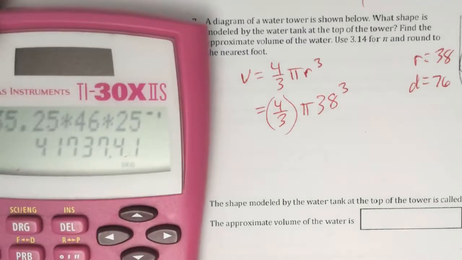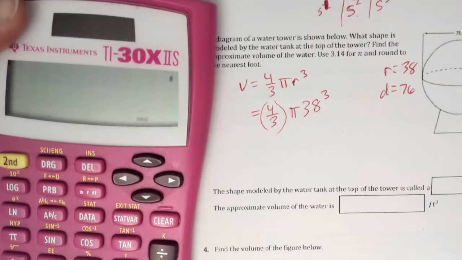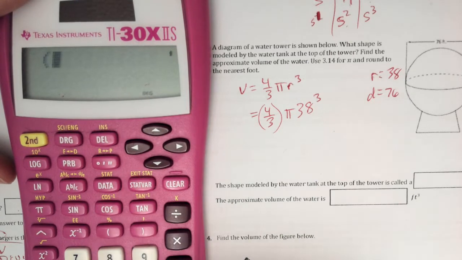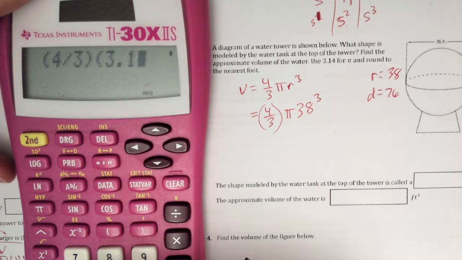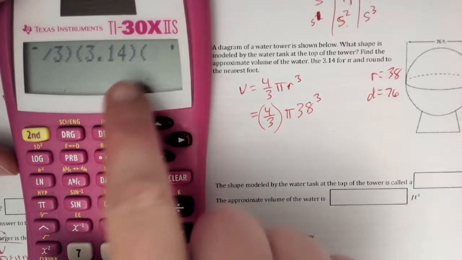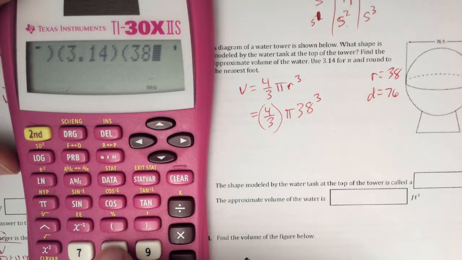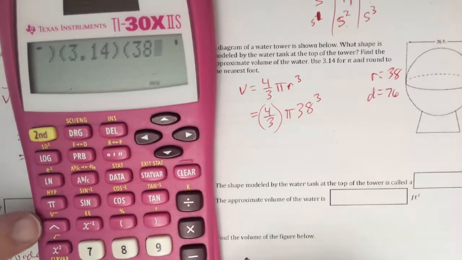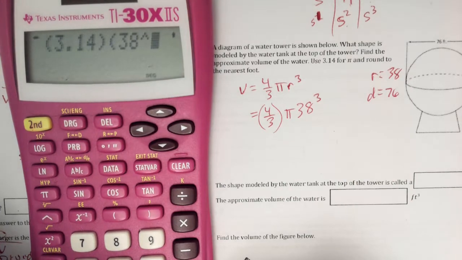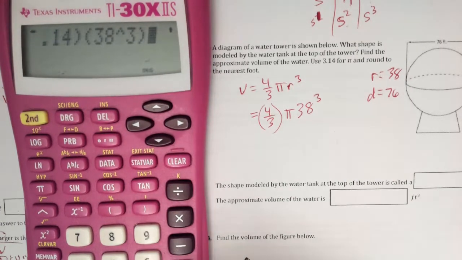Now let's practice how you would type that into the calculator. All right, so in this one, I'll zoom out a little bit here so you can see what I'm typing. Okay, so we're going to do parentheses 4 divided by 3. Then we're going to multiply by 3.14. And then we're going to multiply by, so you know how to put parentheses, 38 to the power, and there's the power button right here, to the power of 3, close parentheses.